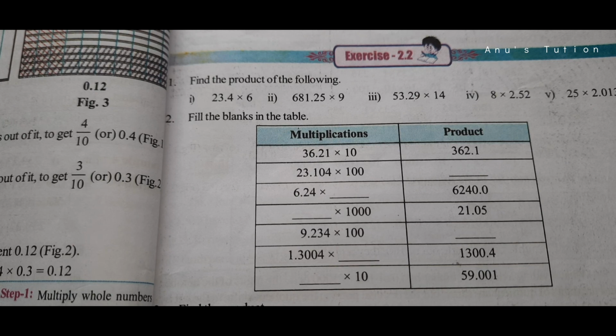Next, third one. Up to this, the explanation part of multiplication of a decimal number with another decimal number is completed. In the next part 3 video, we will start the exercise 2.2.